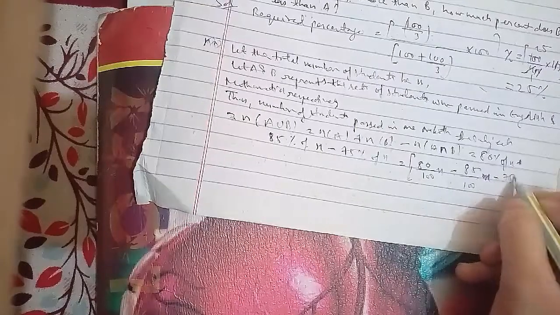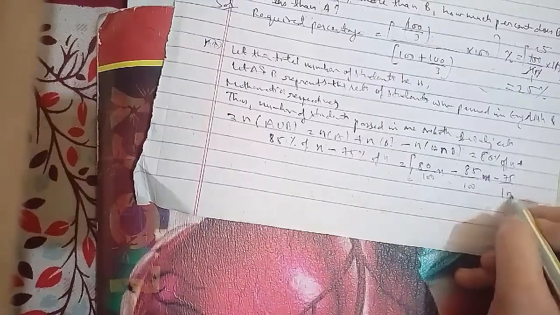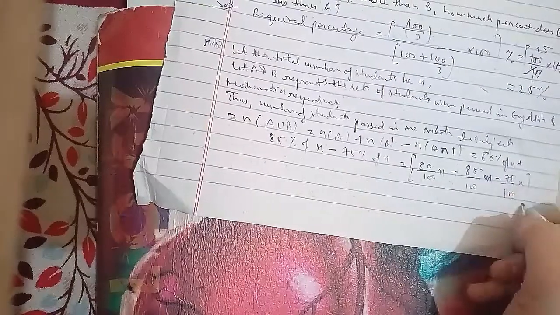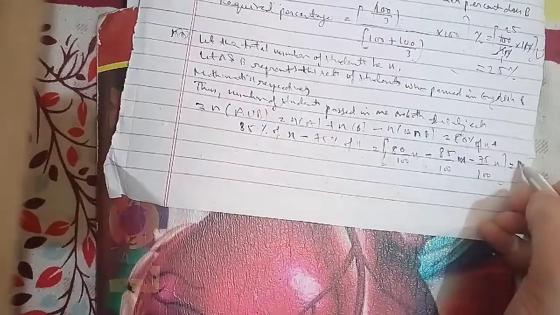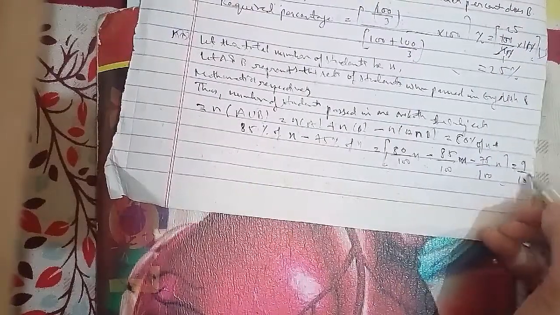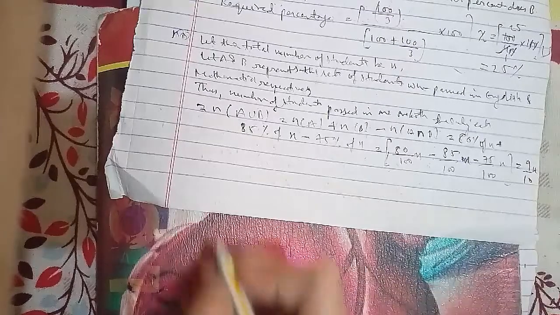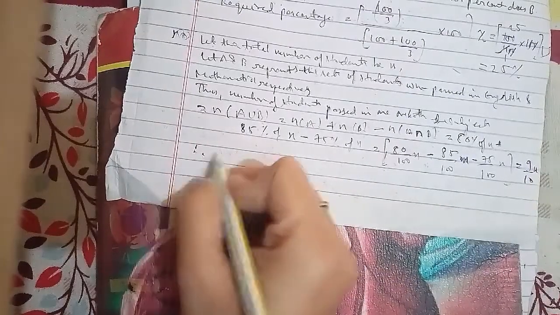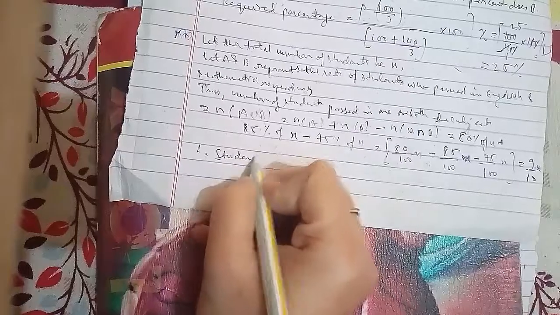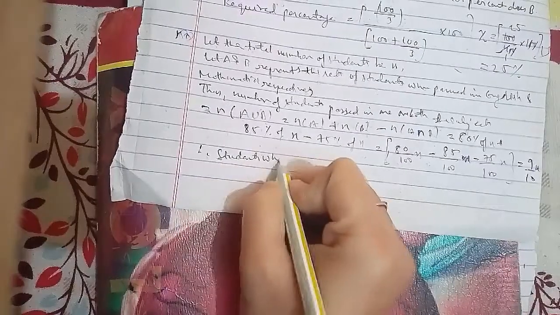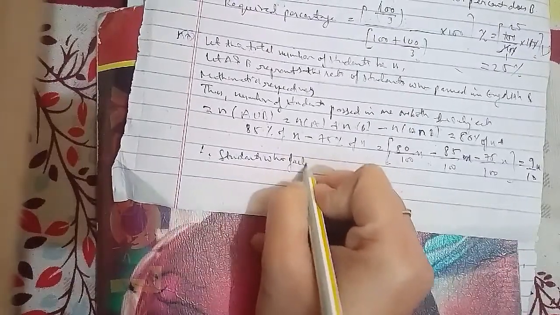So X upon 10 equals 40, or X equals 400. Hence, the total number of students equals 400. That will be the answer here.